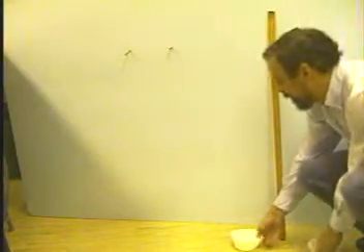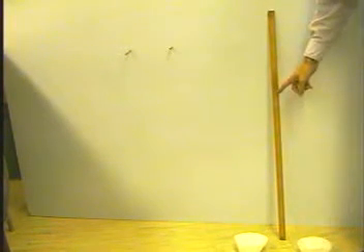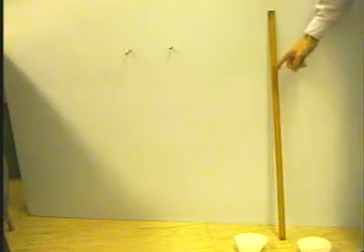Let's try here. Now the doubled filter hit just a little bit before the single filter, so let's go down a little bit lower. Now the single filter hit a little bit before the doubled filter, and maybe a little higher. Well, it's going to be kind of hard to make this happen. That's about right.